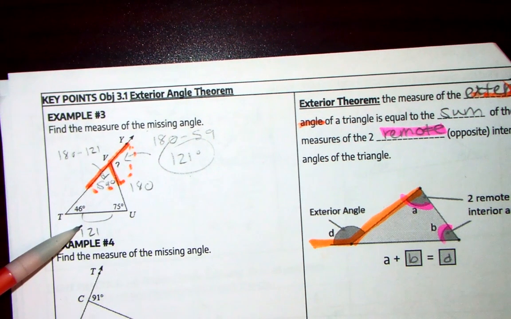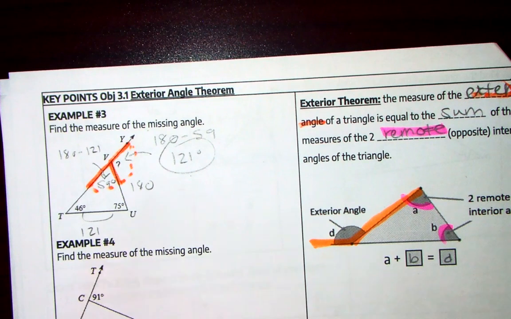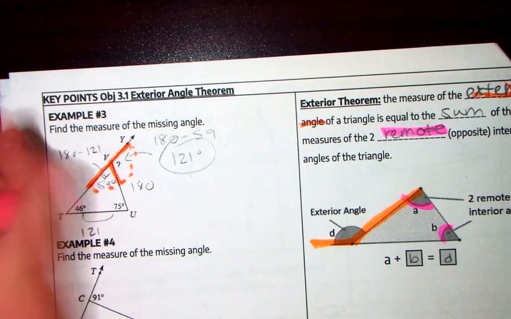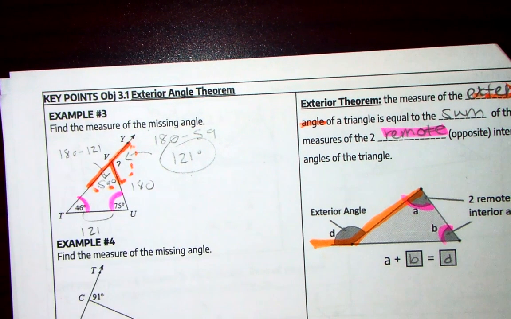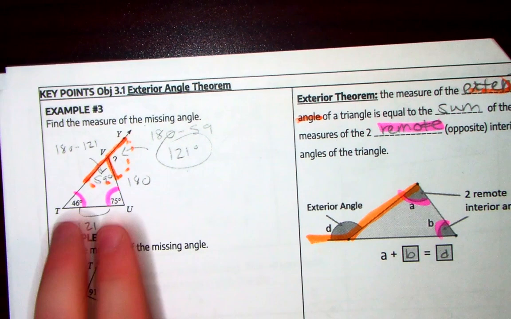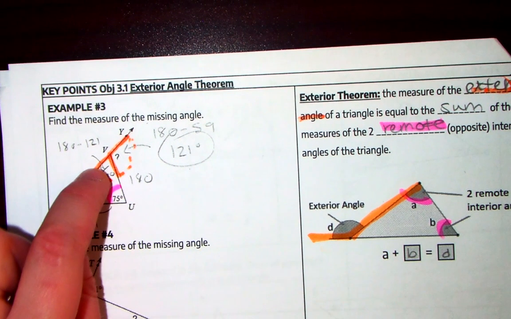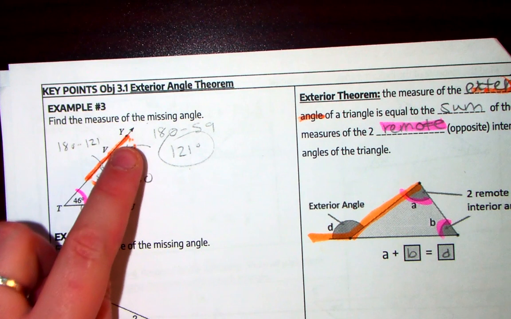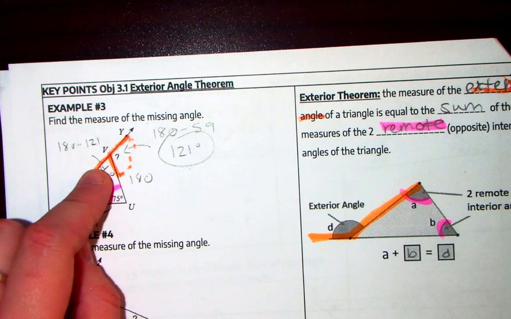Now, that is the same as when I just added these two remote interior angles, right? And that's because the exterior angle is always going to be supplementary to 59.